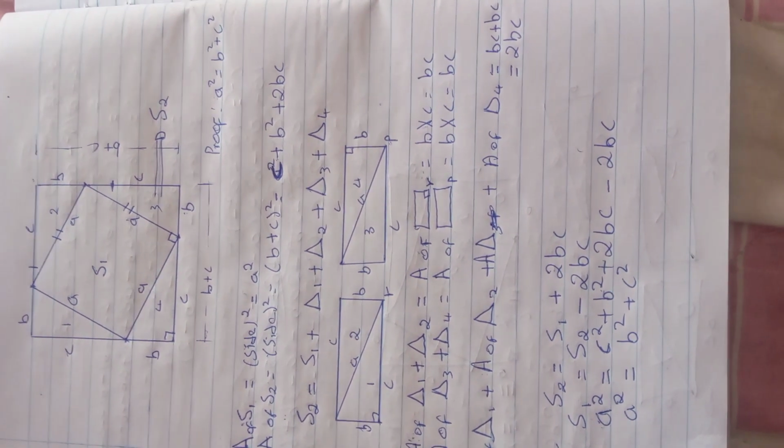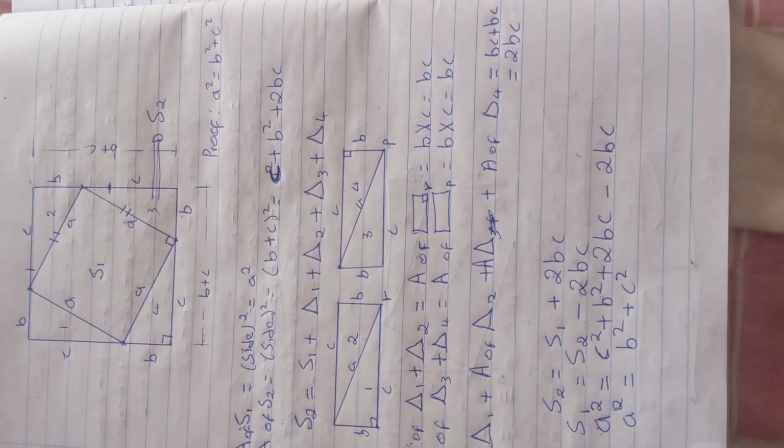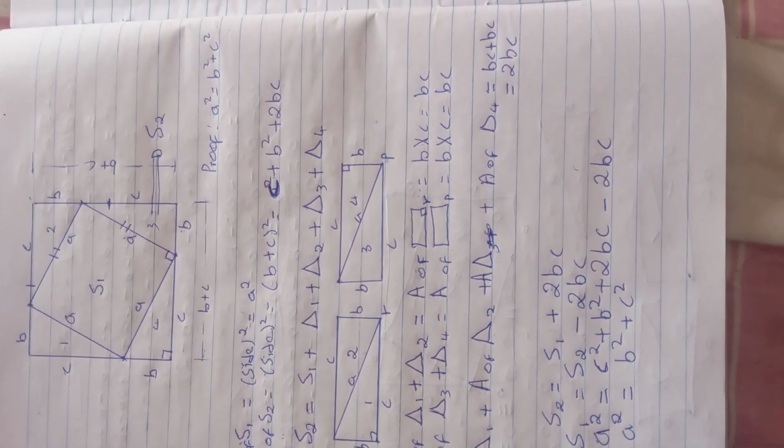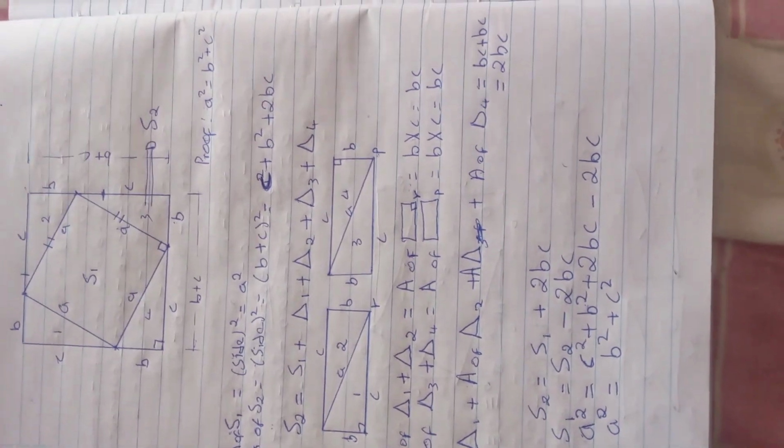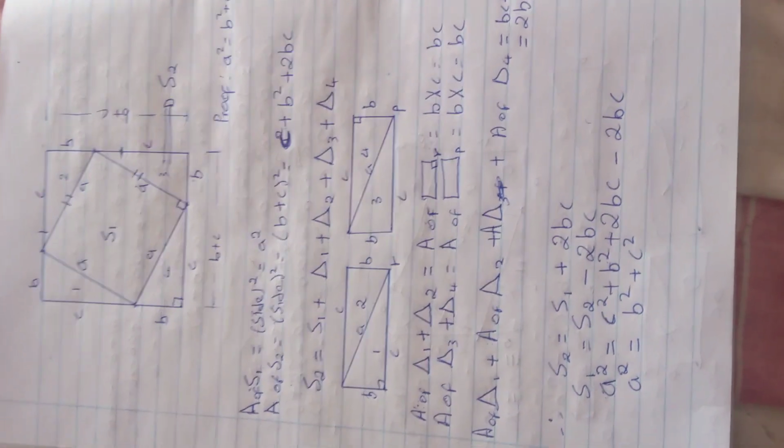If you have the longest side A, then A squared is equal to B squared plus C squared. So yeah, let's get into it.